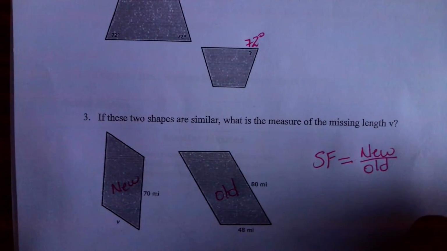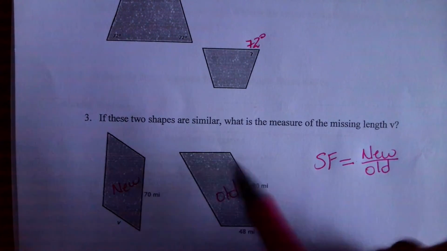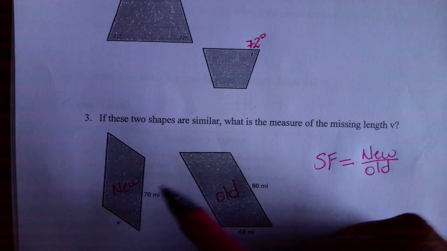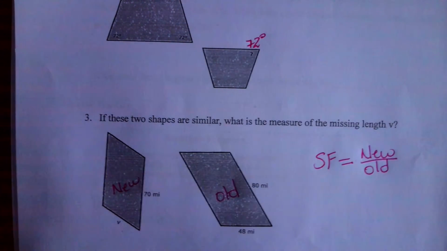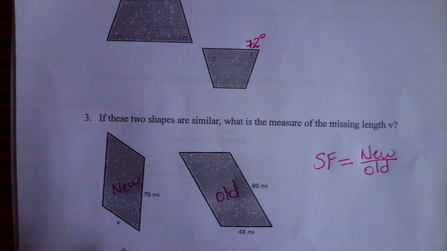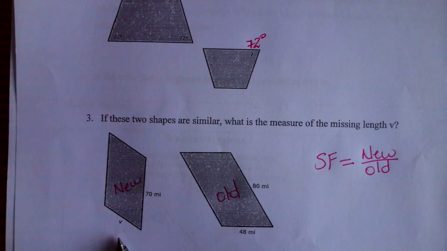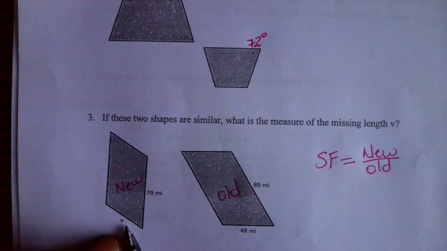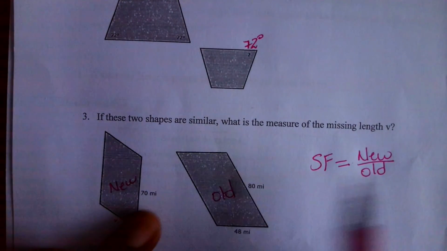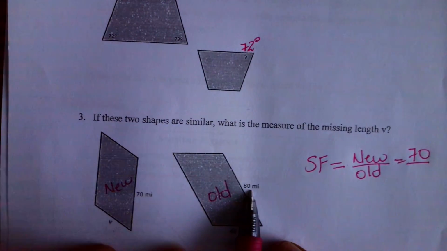In other cases, they would tell you from small to large, or they name it by saying from A, B, C to X, Y, Z, or so on. All right. So the one that you're going to is normally the new, and the one that you're coming from is the old. But in this case, when you want to find the missing side of an object, the one that has the missing side, that's the new. All right. So here, this one is the new. So we know corresponding side 70. So that's 70 and 80.